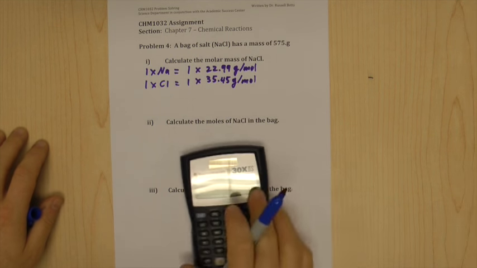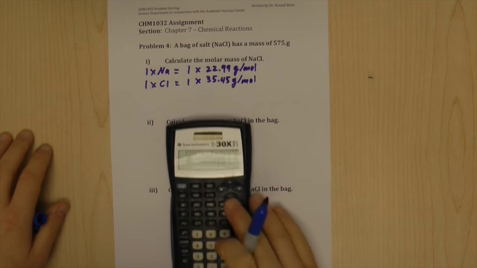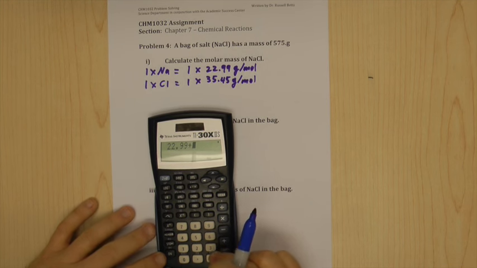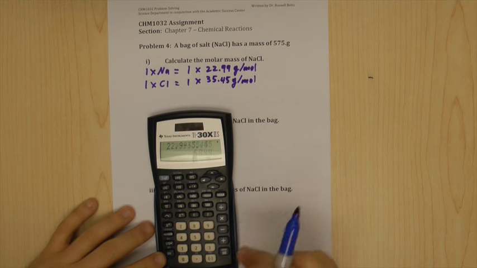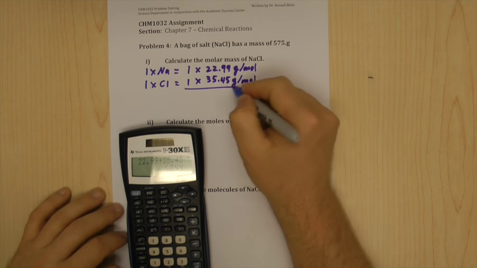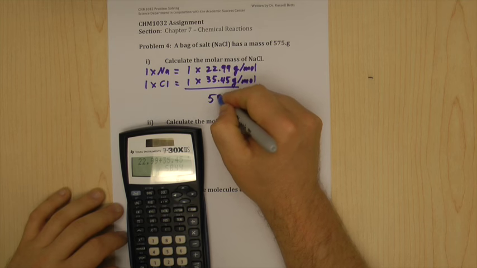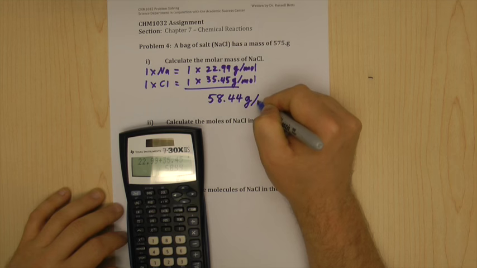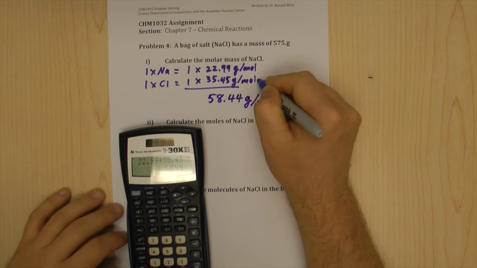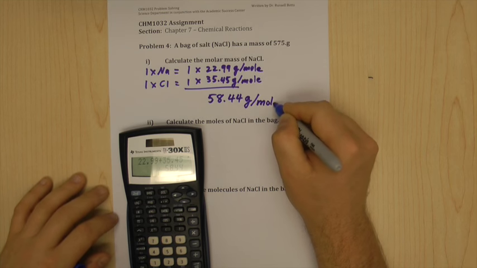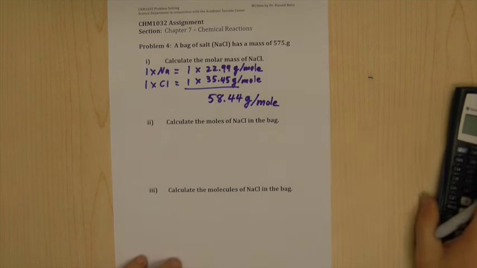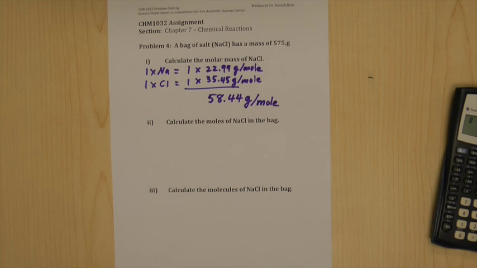Just grab the periodic table, pull off the masses, and add them up. 22.99 plus 35.45 equals 58.44 grams per mole. And the MOL is the abbreviation for mole, but let me just put the E in there to make it a little more clear.